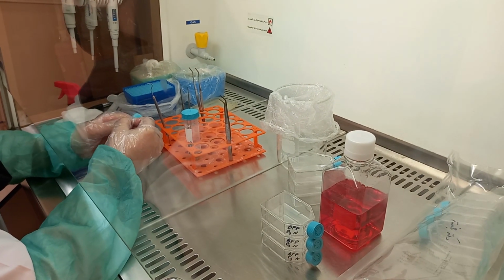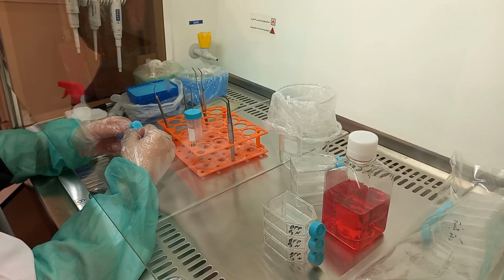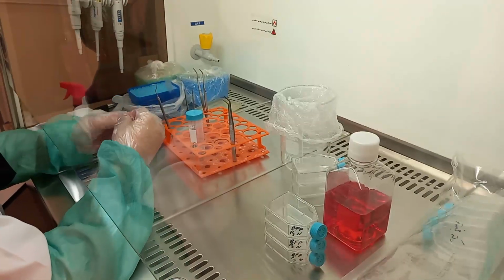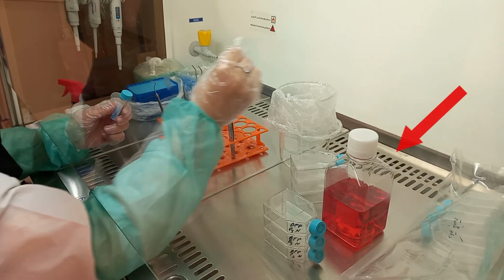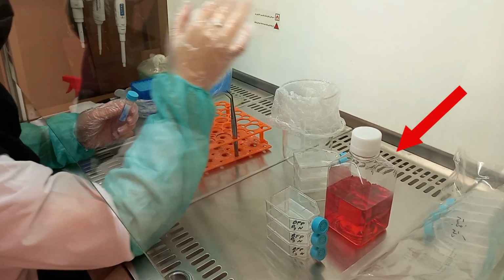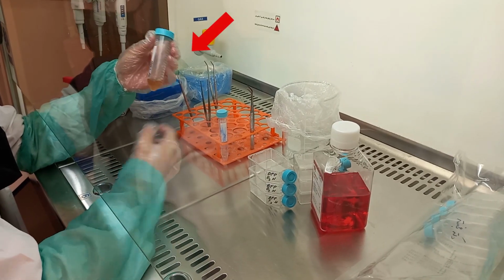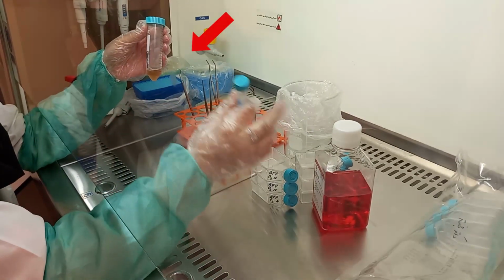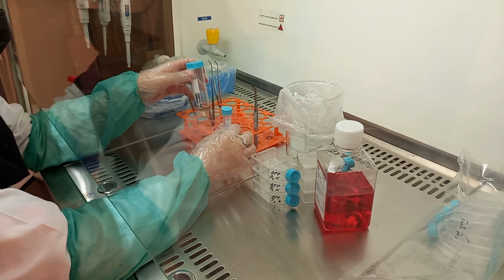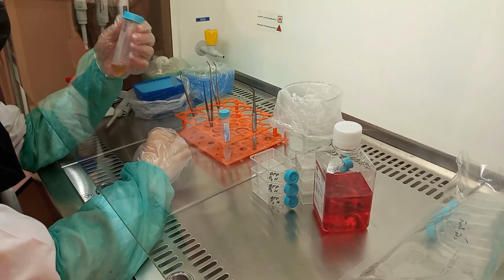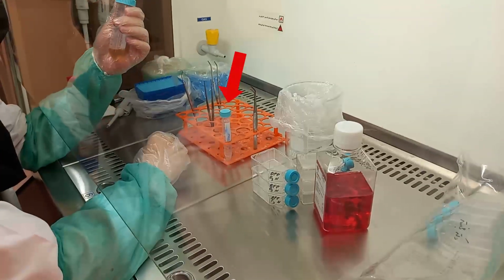Here we need to take all steps for culturing under a laminar flow cabinet to prevent any possible contamination. This bottle here contains the DMEM or the culture medium with a somewhat red color. And here in this 50 milliliter centrifuge tube we have the FBS. And the small tube next to it contains the antibiotics.